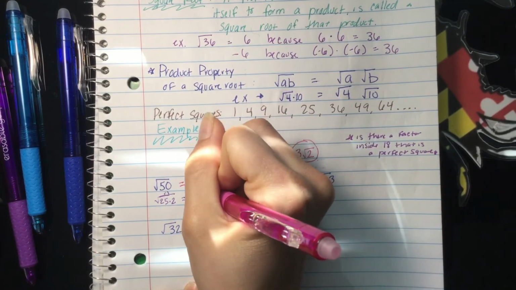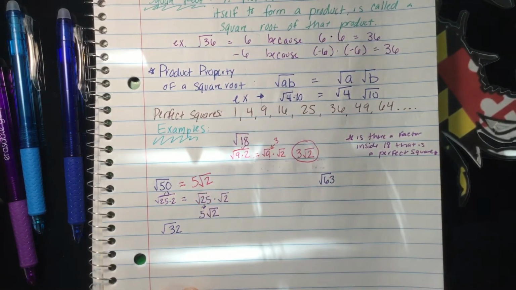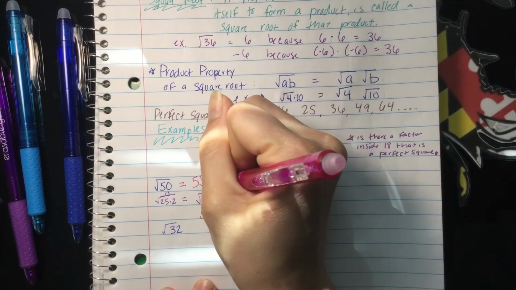So the square root of 50 is 5 square root 2. I'll circle it just so everyone knows.